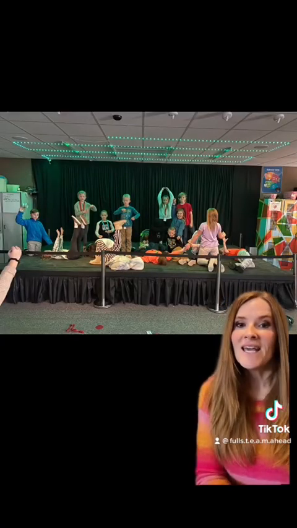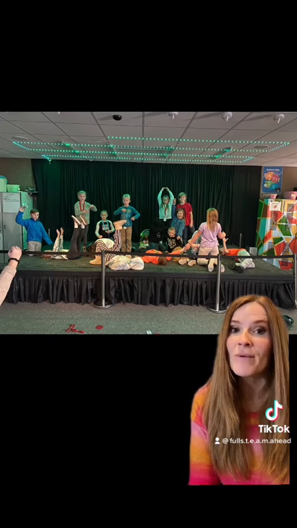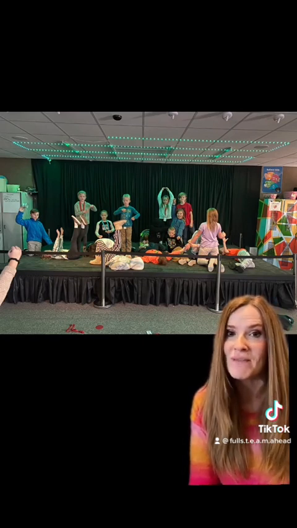To test reading comprehension skills, students could work together to create a short skit about something that they have recently read and then perform it for the class. Here's an example of a group of 2nd graders performing what's called a tableau, which is just a frozen picture they make with their bodies.